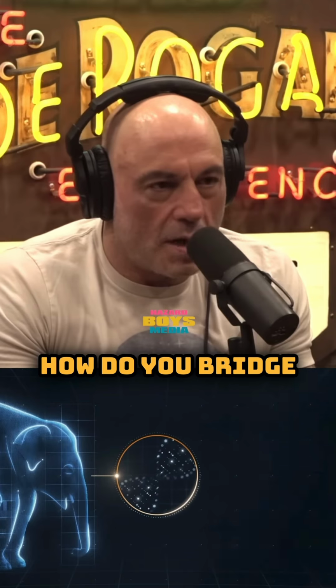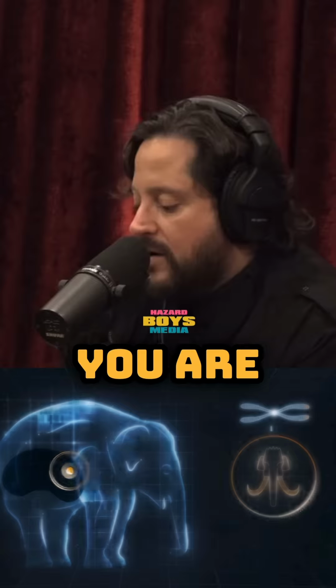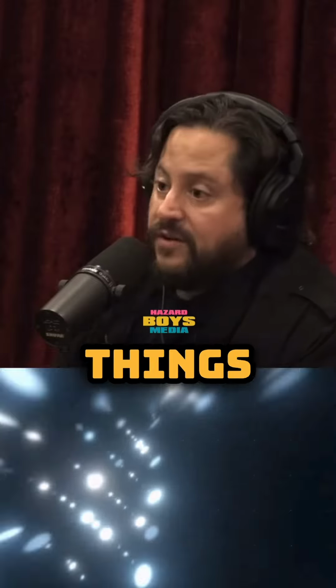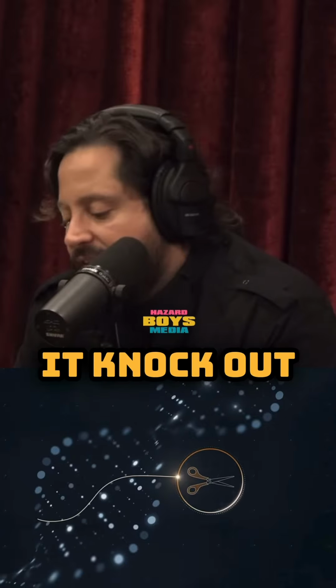So if you have woolly mammoth and you have 99%, how do you bridge that gap? That's synthetic biology. So you never have to get to 100%, right? Synthetic biology is where you are using all of these different genetic tools. You've probably heard of CRISPR, all these other things. It breaks the DNA, which is not always the best tool.